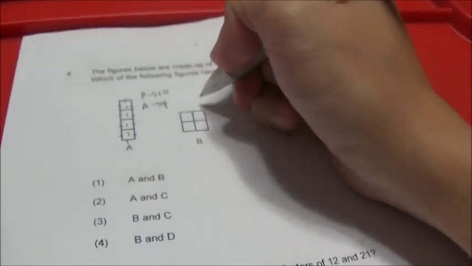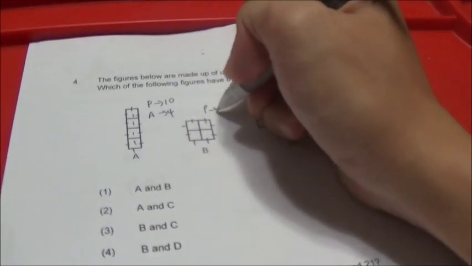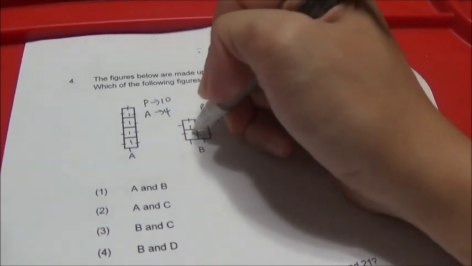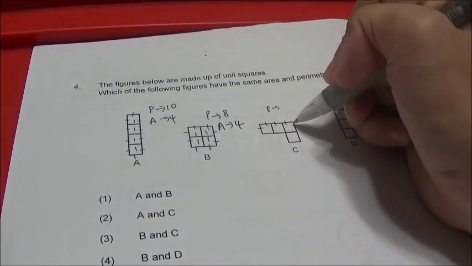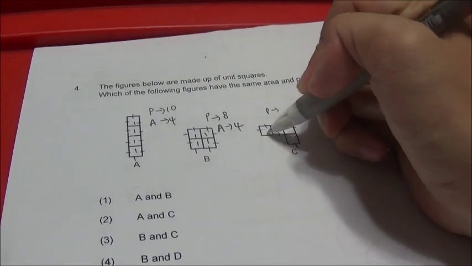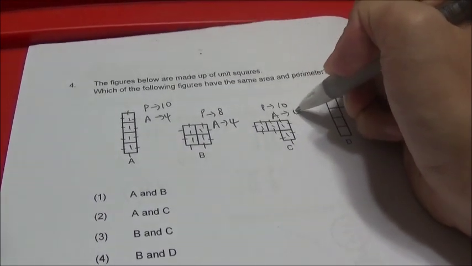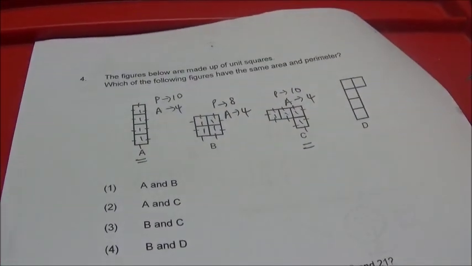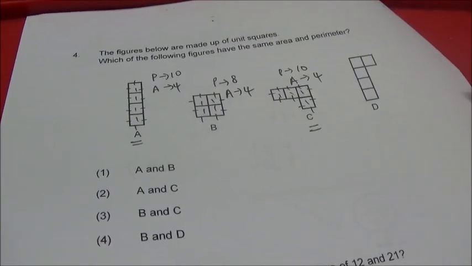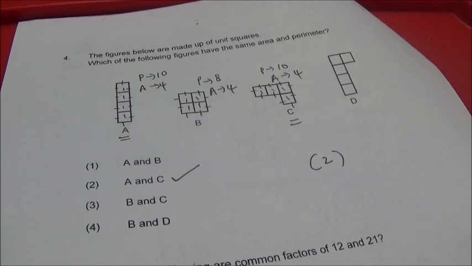Okay, for B, perimeter 1, 2, 3, 4, 5, 6, 7, 8. Area 1, 2, 3, 4. For C, perimeter 1, 2, 3, 4, 5, 6, 7, 8, 9, 10. Area 1, 2, 3, 4. Okay, so we see that A and C have the same perimeter and area. So our option is 2. Question 4, answer is 2.